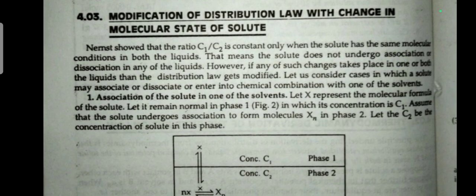Modification of distribution law with change in molecular state of solute. Nernst showed that the ratio is constant only when the solute has same molecular conditions in both the liquids. That means the solute does not undergo association or dissociation in any of the liquids. However, if any of such changes take place in one or both the liquids, then the distribution law gets modified.